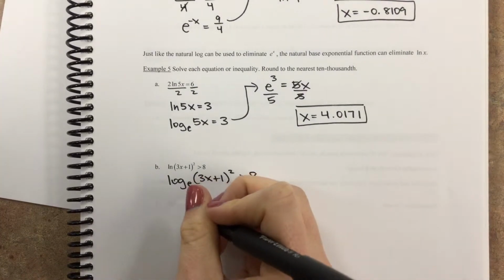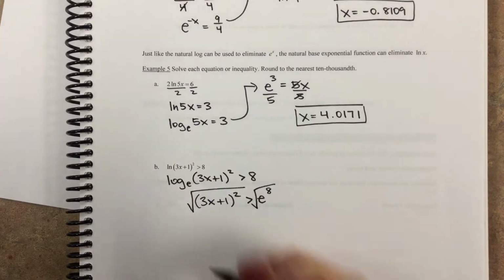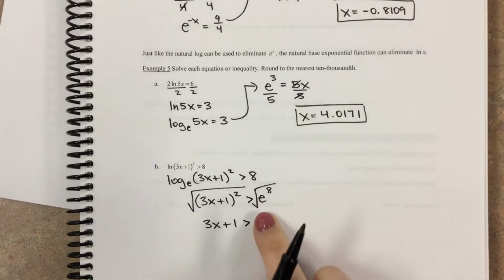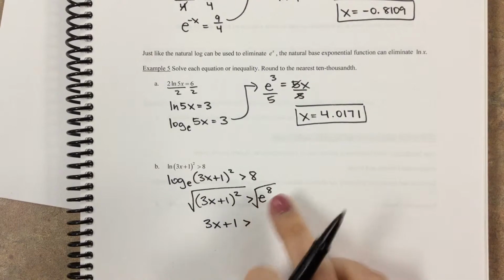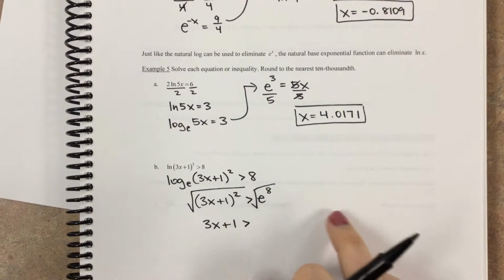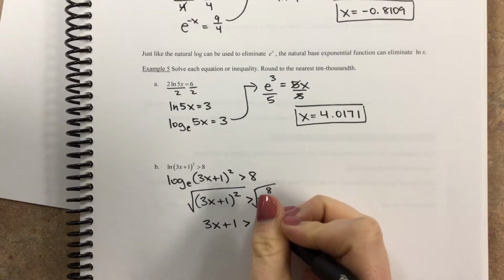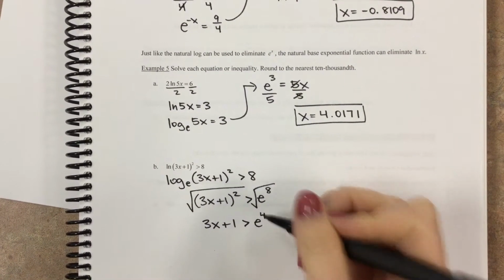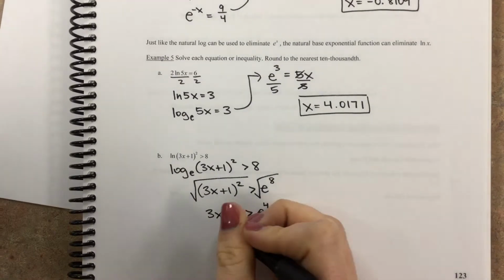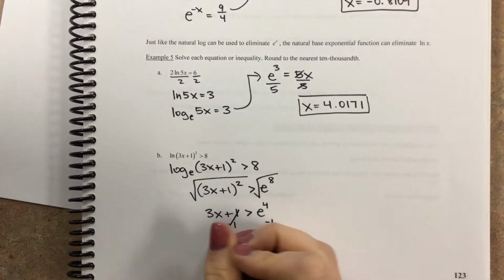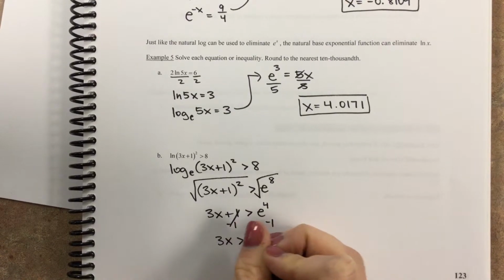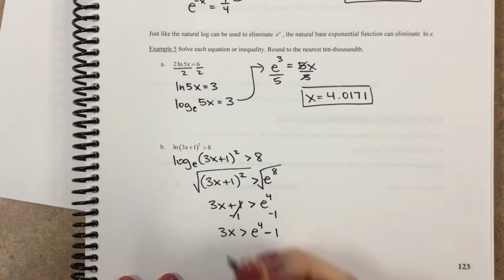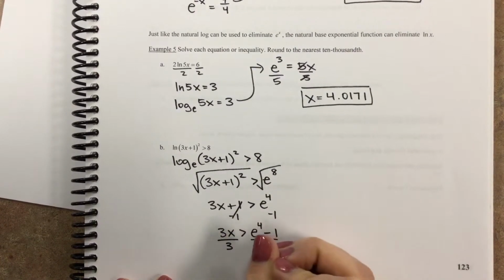First thing we're going to do is square root. Square root. So here I have the 3x plus 1 is greater than. This one's pretty easy actually, because when I square root something to the 8th, remember if I have 8 copies all written out and I square root it, I will just have e to the 4th. I have that little trick where since my index is 2, I can divide the 8 by 2, and that's my new power. Then I would subtract the 1 from both sides. So I have 3x is greater than e to the 4th, whatever that is, and then minus 1. Then to get the x by itself, I would divide both sides by 3.